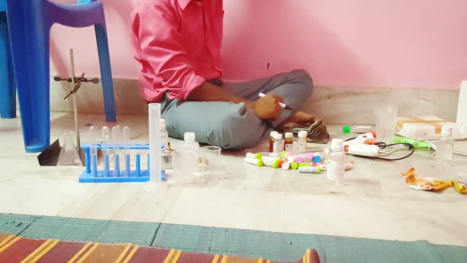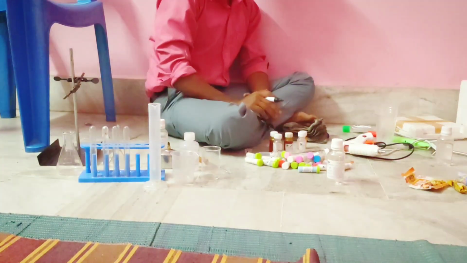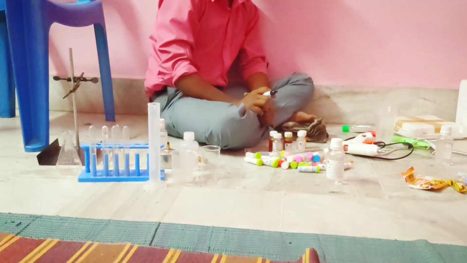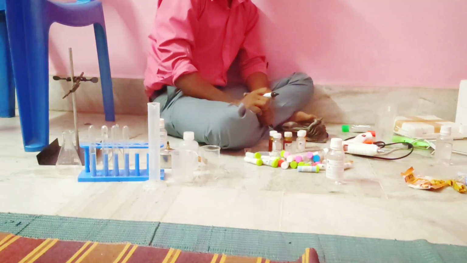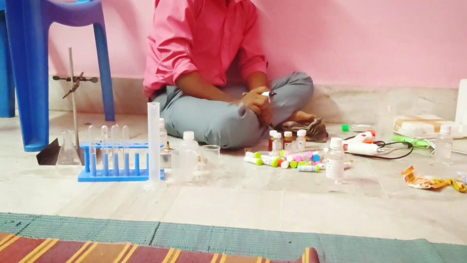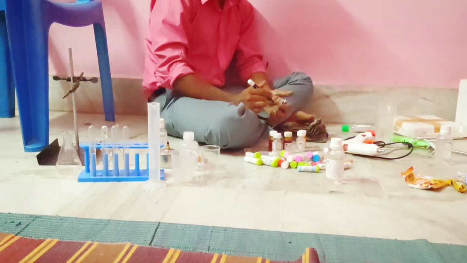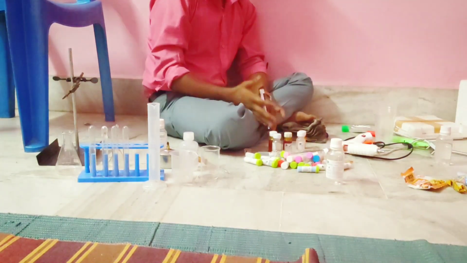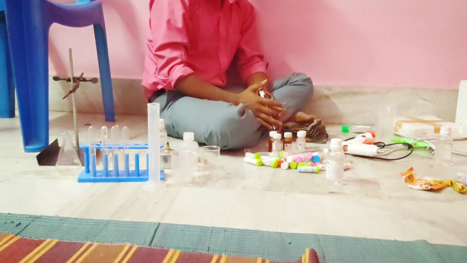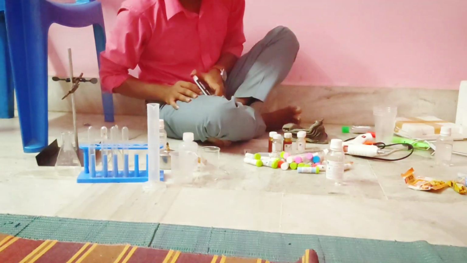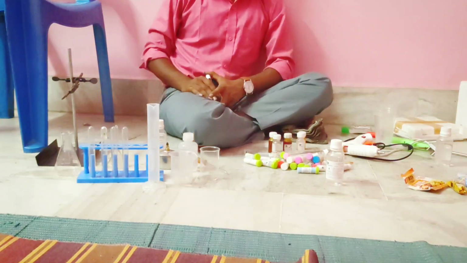So what is the difference between common salt and rock salt, also Himalayan pink salt? Basically, it depends on the ratio of the components. I was reading somewhere about the difference in pink salt.